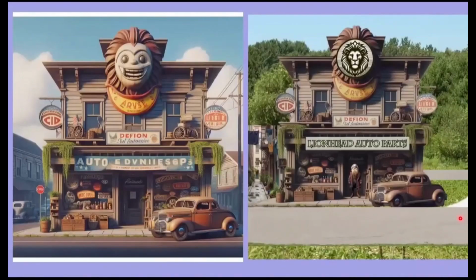This one really started out goofy. On the left side here, I got this image. I said, I want an old auto parts store. Okay. Well, let's get this thing up here. Now, what the heck is this? And all the signs are kind of goofy too.